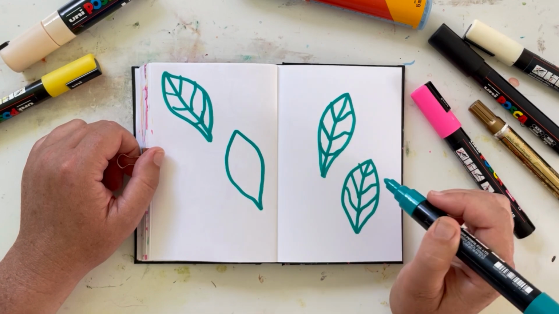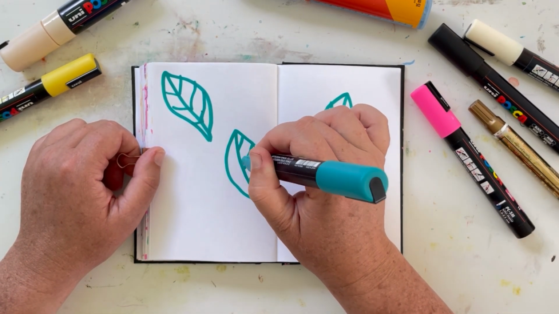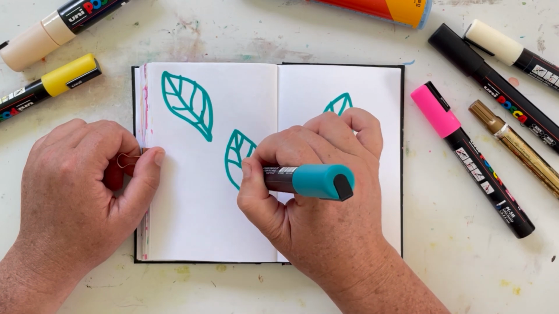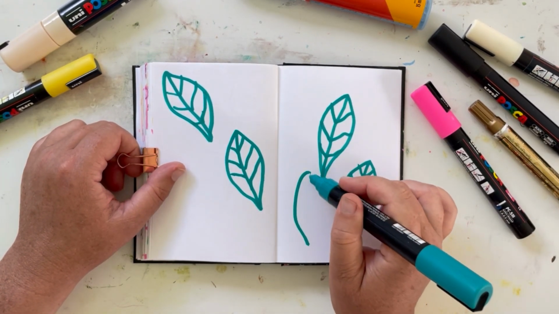You could move your page around as well. Just get different vantage points so the leaves are facing different directions.